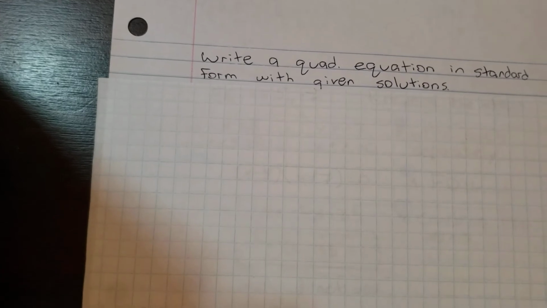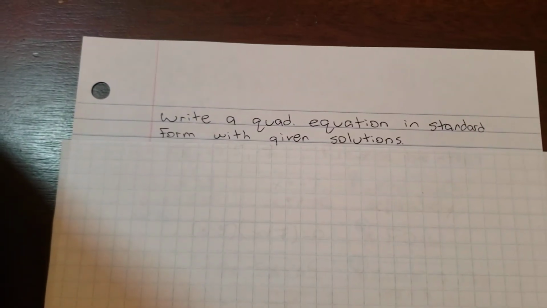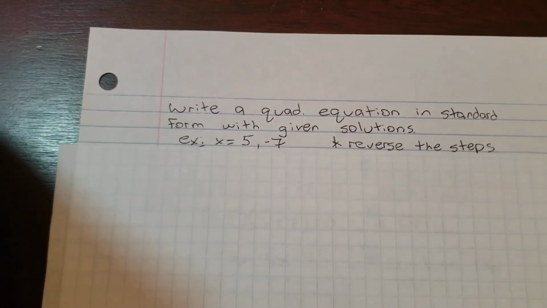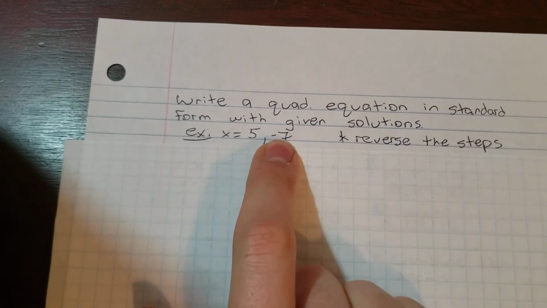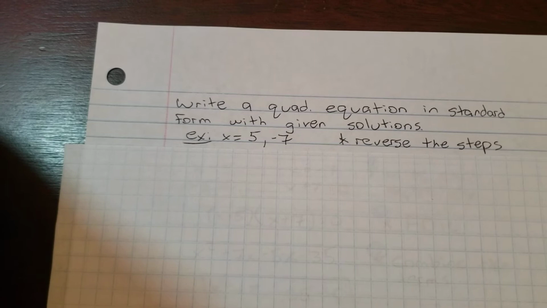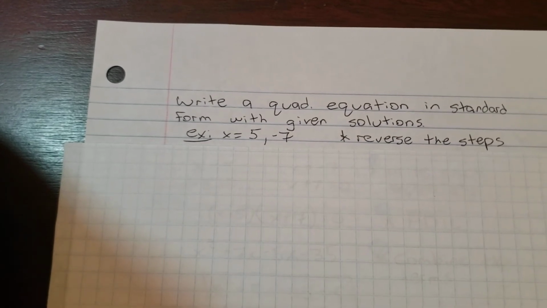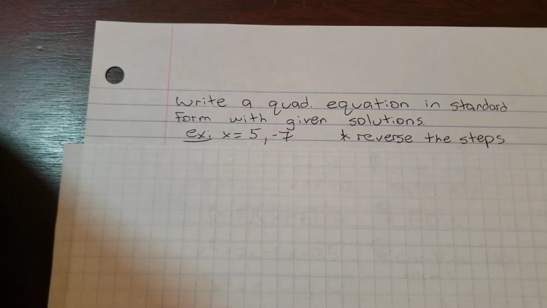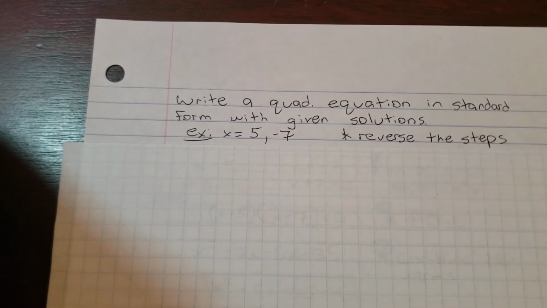Next step. I've got one more page of notes, and with this, we're going to write the quadratic equation in standard form with given solutions. So basically, we're going to be given some type of solutions, and then we need to work backwards. Now, you don't need to do the whole quadratic formula backwards. That would be difficult. That's not what we're doing. It's actually a lot easier than that. So we're just reversing the steps.